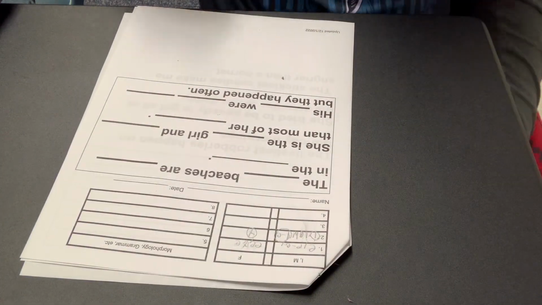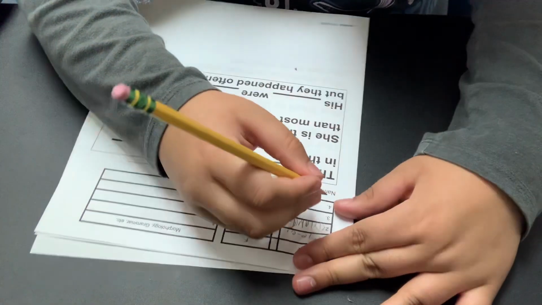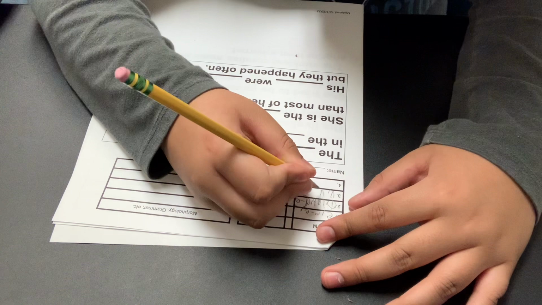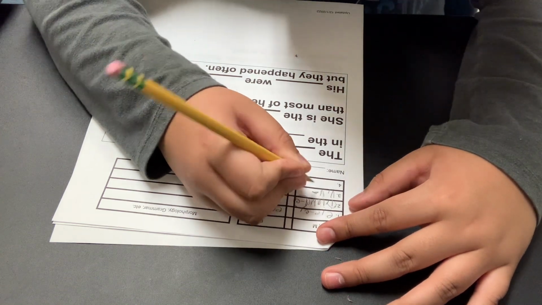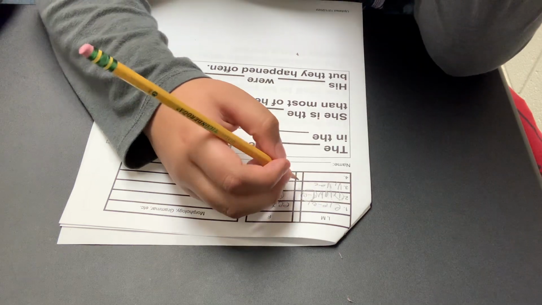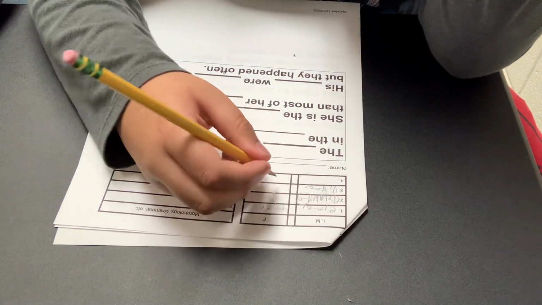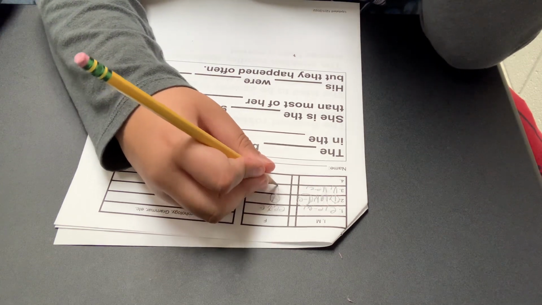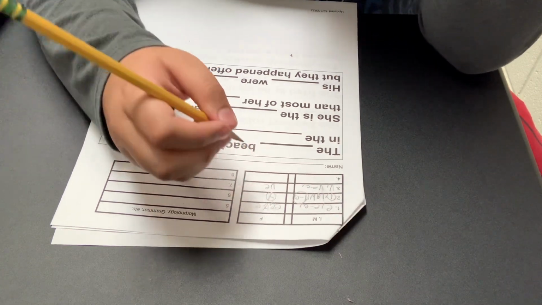Number 3, ooh. Ew. Yep. If it comes in the final position. Is it UE? Number 4, O.